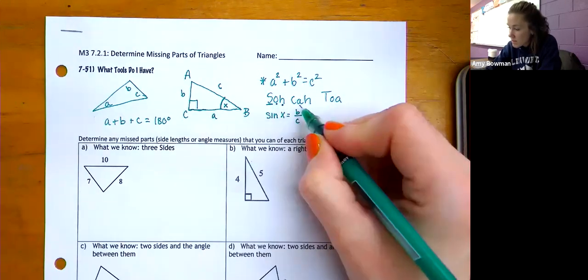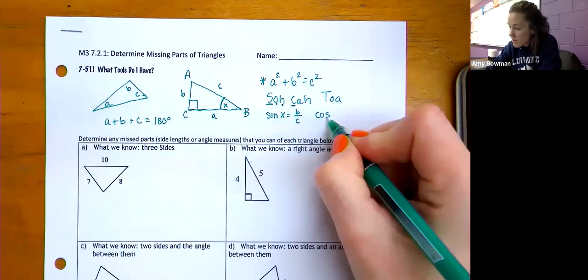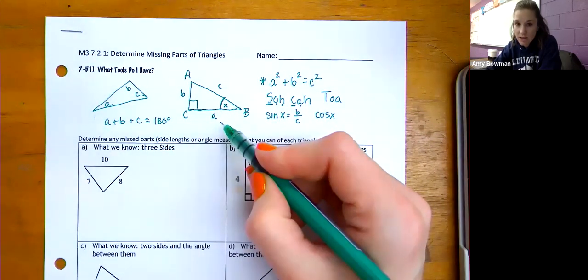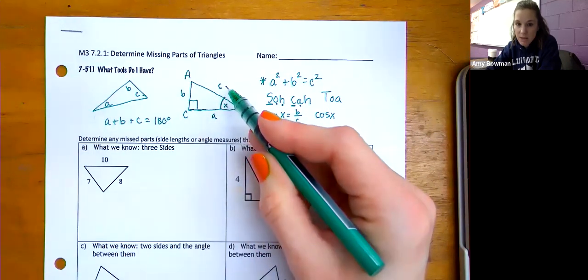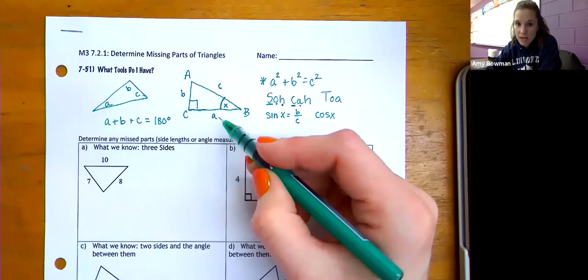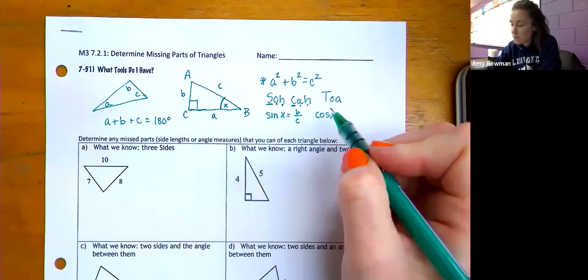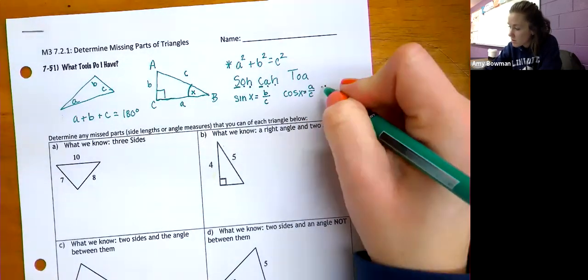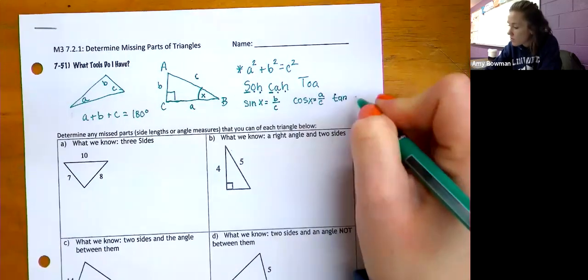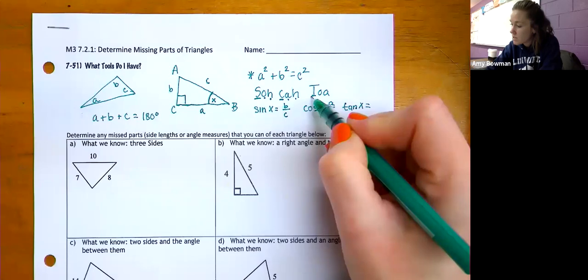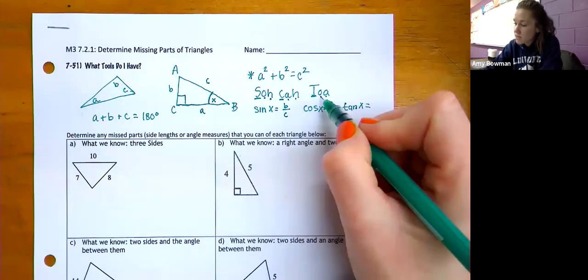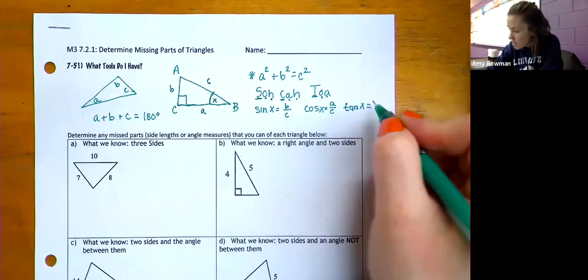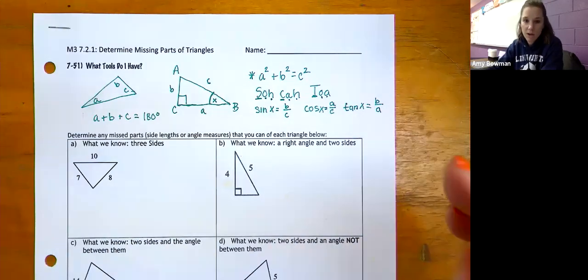We also know cosine. So cosine is the CAH. Cosine of X is the ratio of the adjacent side. If this is X, adjacent means next to. It's not C, because C is always the hypotenuse. So A, adjacent, divided by hypotenuse C. So A over C. And then we have tangent as well. Tangent of X. Here's tangent, TOA. Tangent is opposite over adjacent. So B over A. So this is just a quick reminder of what we know. We're going to apply that.